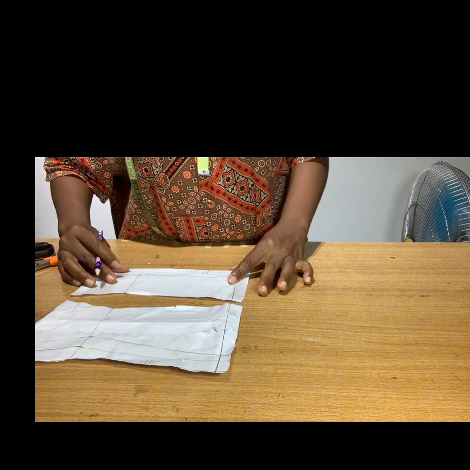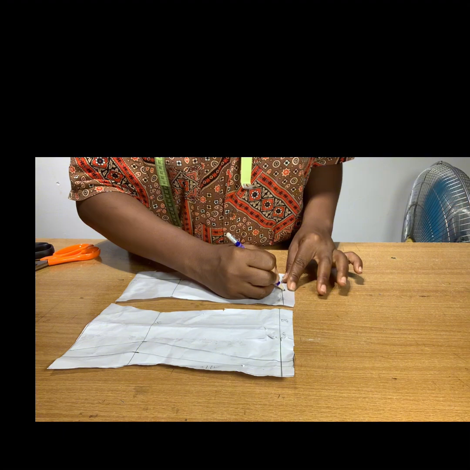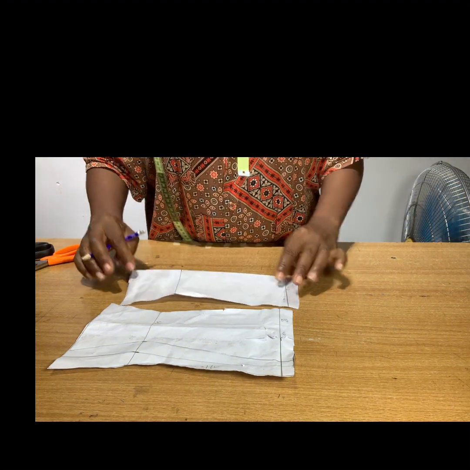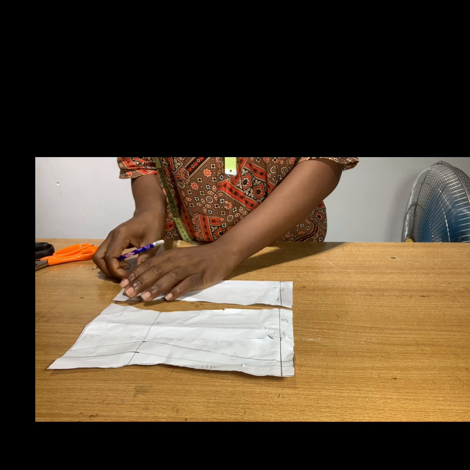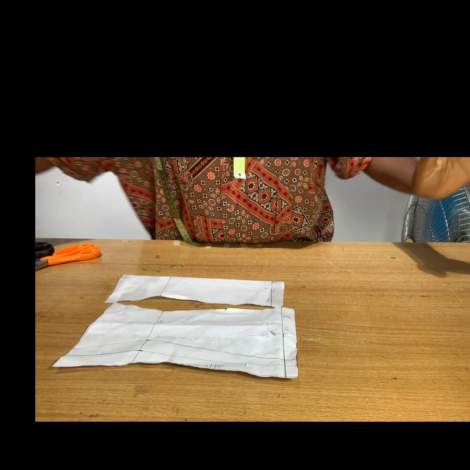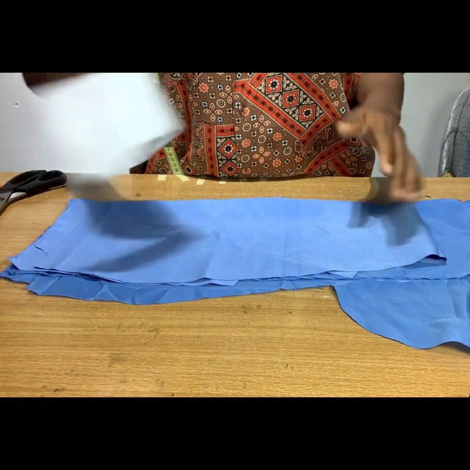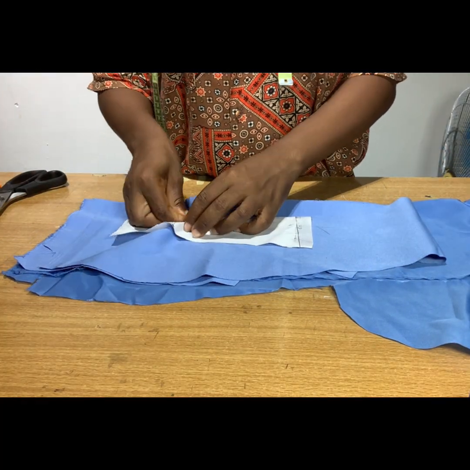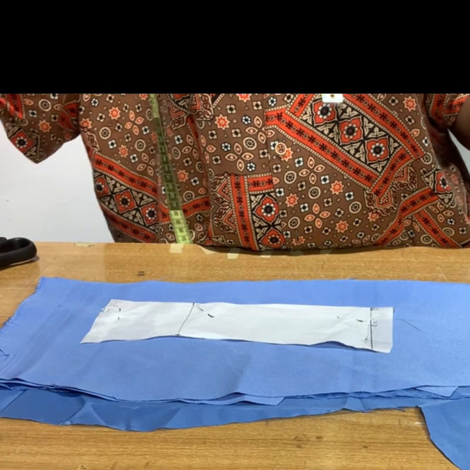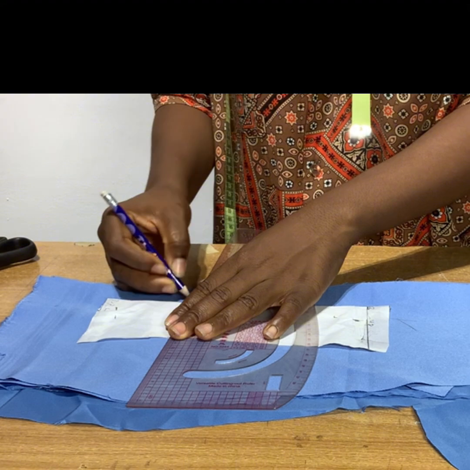And I will fold in my zipper allowance. I will label up and fold in my zipper allowance. So guys, the back does not have a zip. Only the front has a zip. So I'm done with the back, and I'm trying to cut out like so. I'm pinning. After pinning, I will come down by 1.5 the way I did to the front.